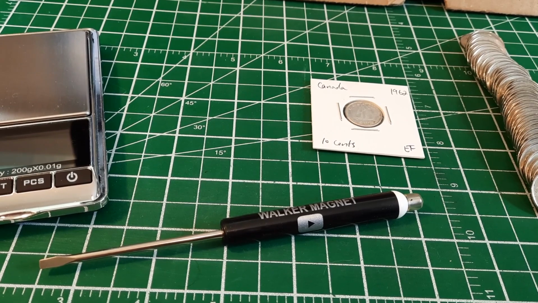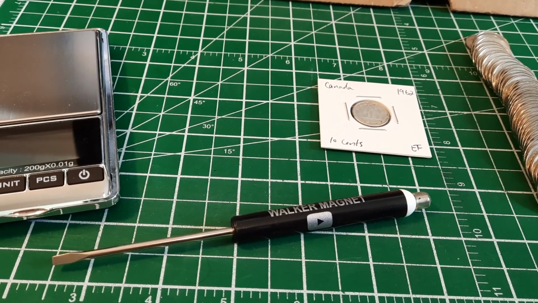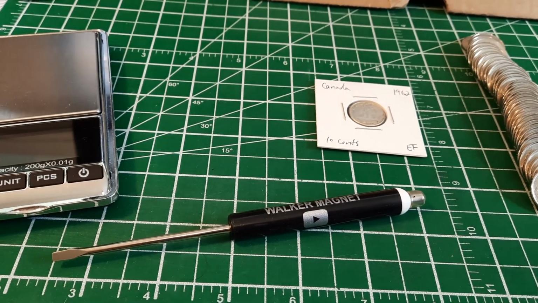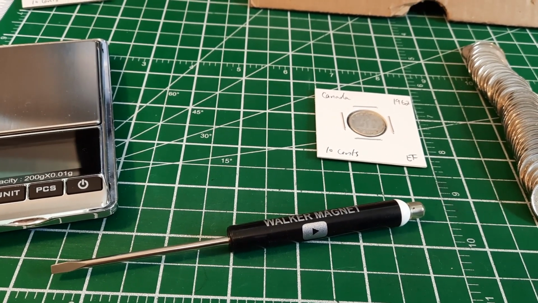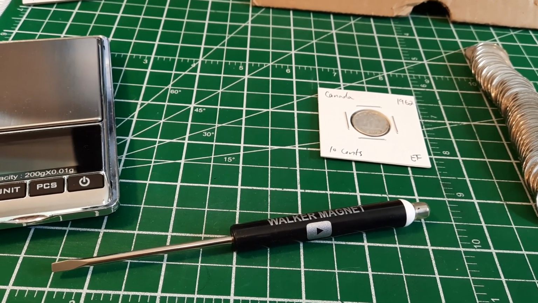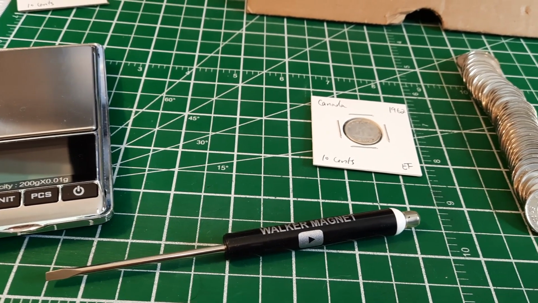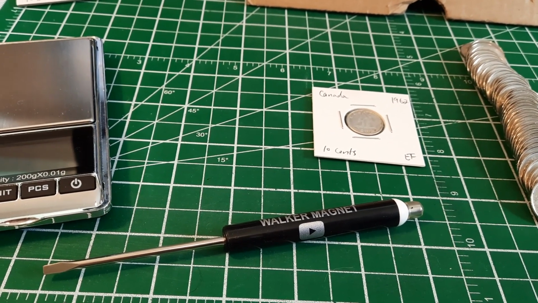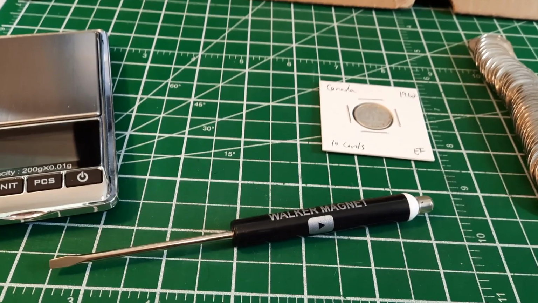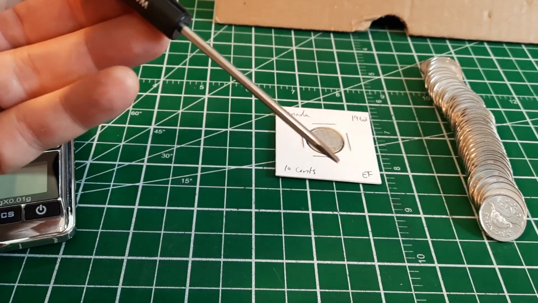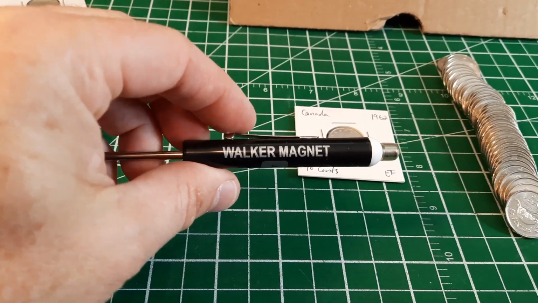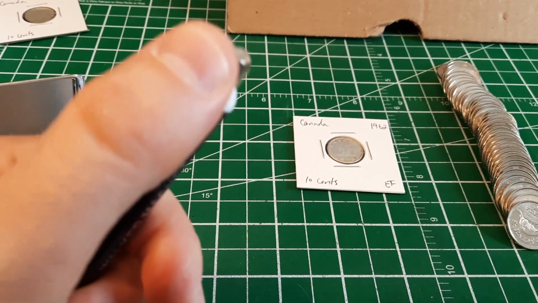Particularly in Canada, 1968 was a transition year in coins. So some of the coins were minted in nickel, which is magnetic, and some were minted in silver, which is not. And so the best, most reliable way to distinguish the difference between them is to use a magnet. So this is a screwdriver with a magnet that I got from another fellow YouTuber, Walker Magnet. And so it has a magnet at the end.